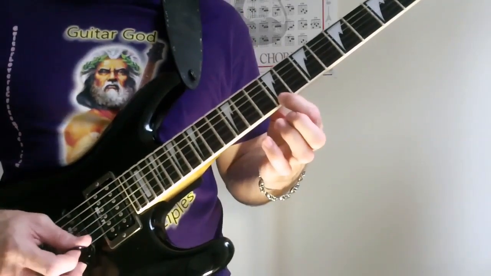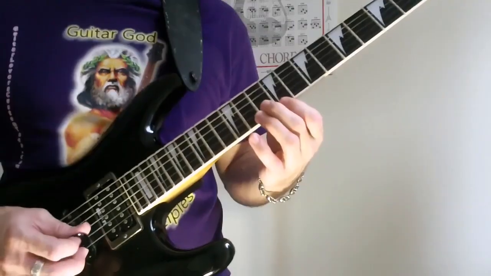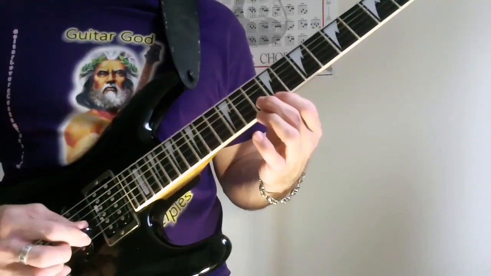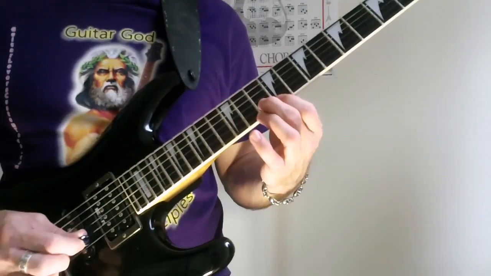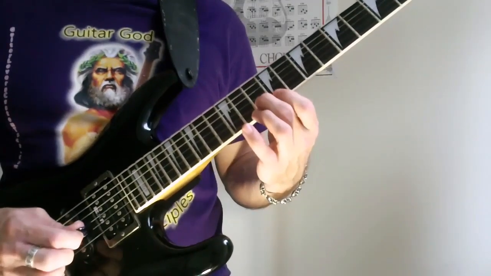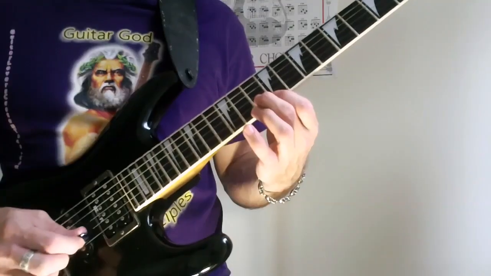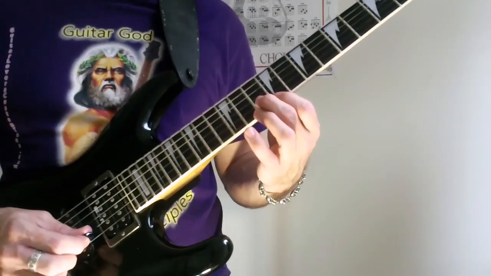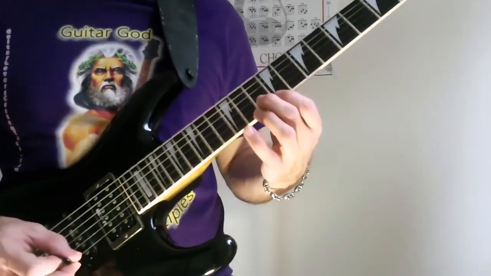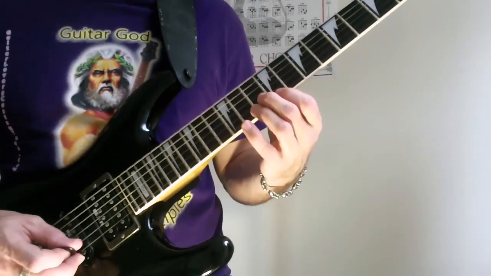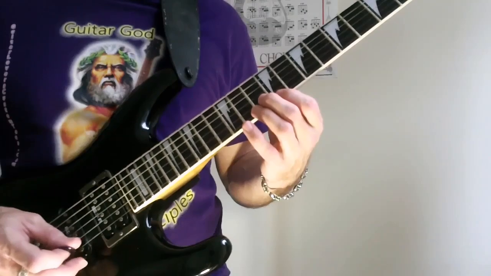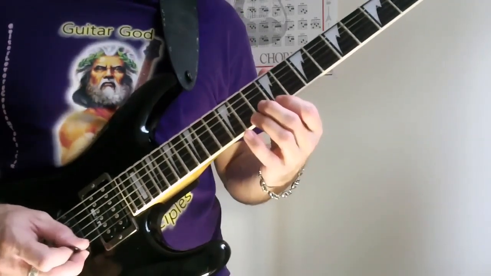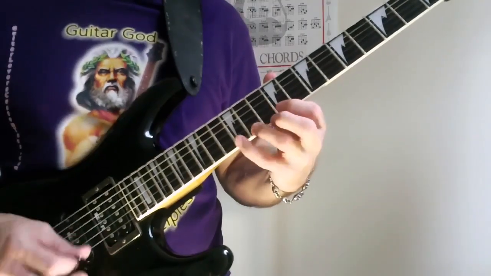So the change from the 1st string to the 2nd string is actually inside string picking, and you can see that my pick is in between the strings. It's on the inside of these two strings. So that's called inside string picking, but it's only a very small amount of inside string picking. It's just really the change from the chromatic idea into the arpeggio, the sweep picking arpeggio.